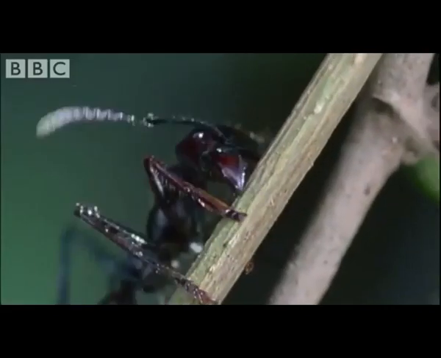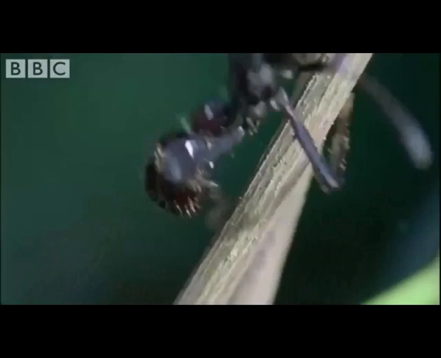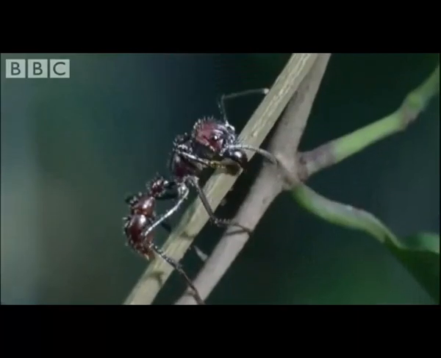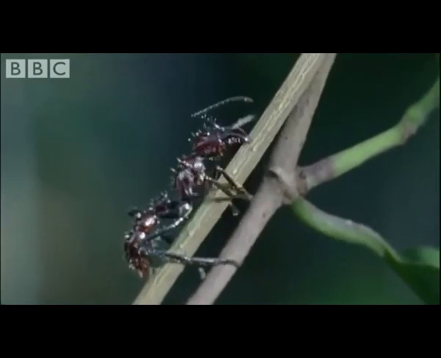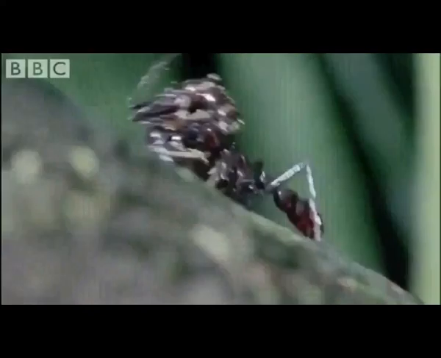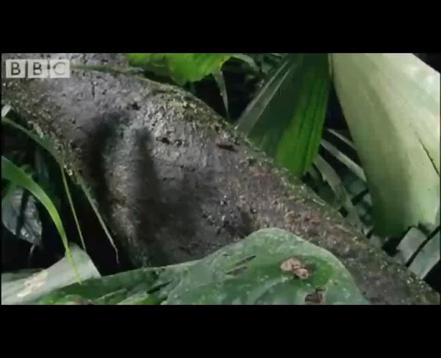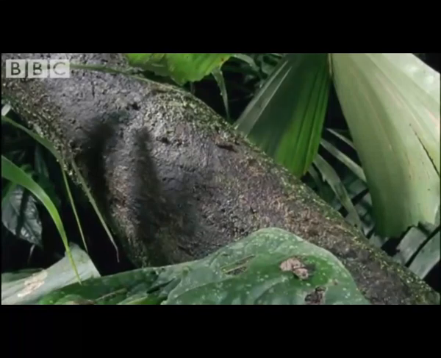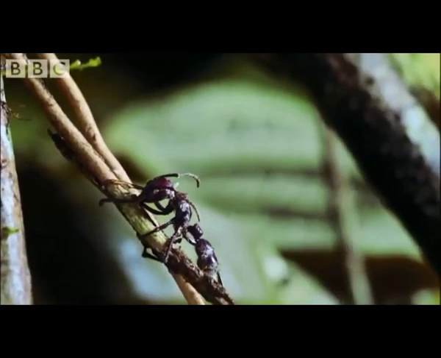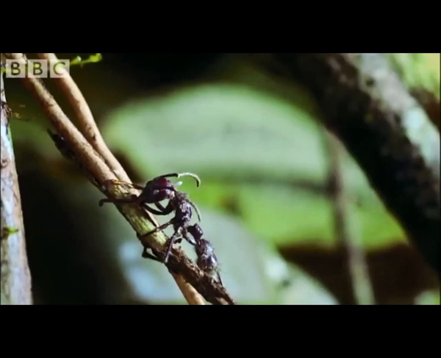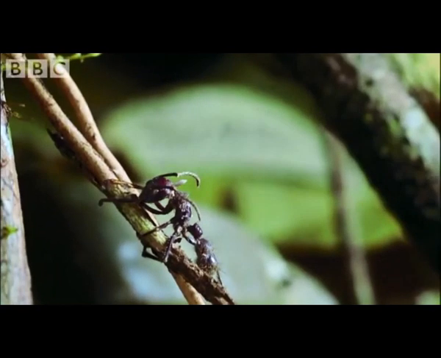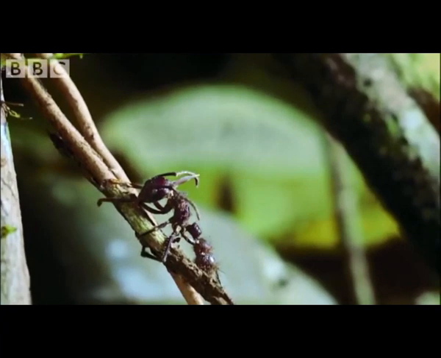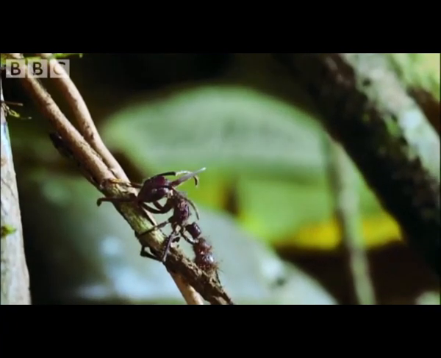Its infected brain directs this ant upwards. Then, utterly disorientated, it grips a stem with its mandibles. Those afflicted that are discovered by the workers are quickly taken away and dumped far away from the colony. It seems extreme, but this is the reason why. Like something out of science fiction, the fruiting body of the cordyceps erupts from the ant's head.